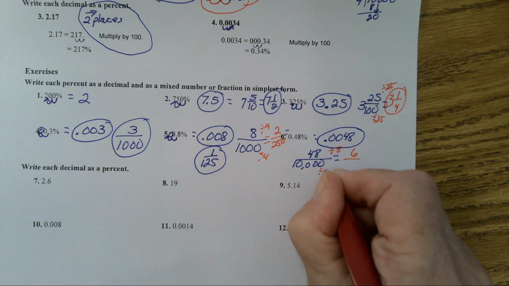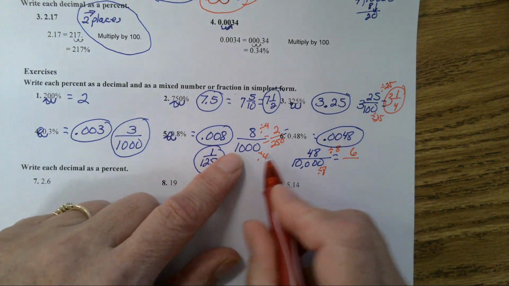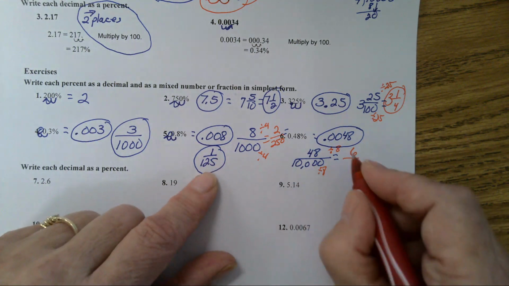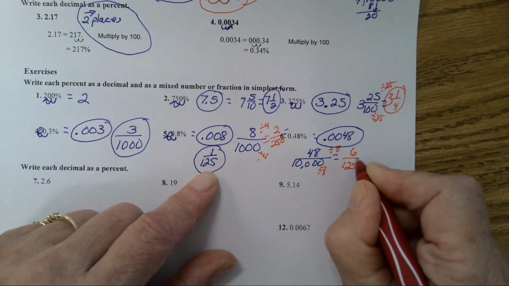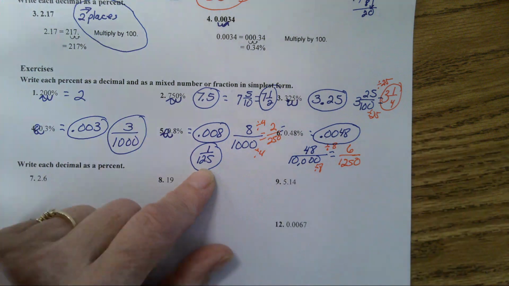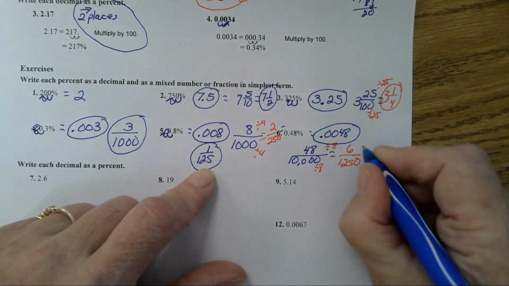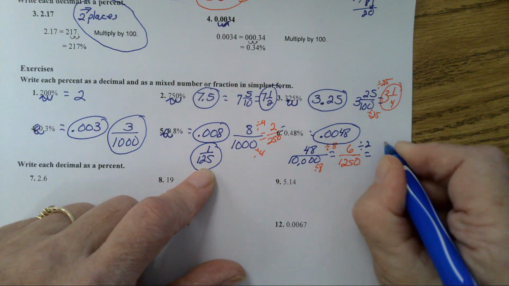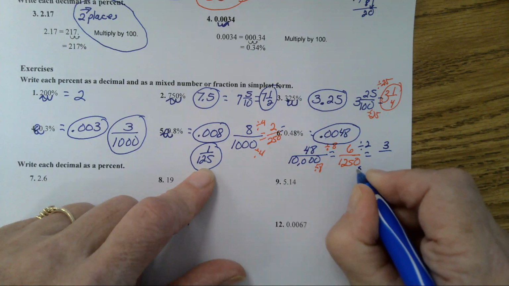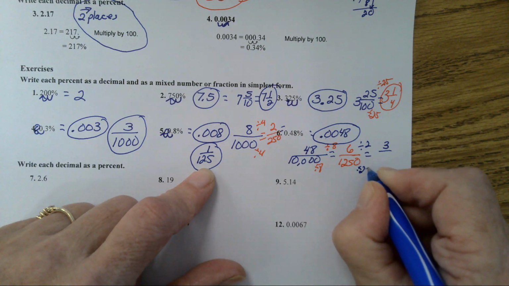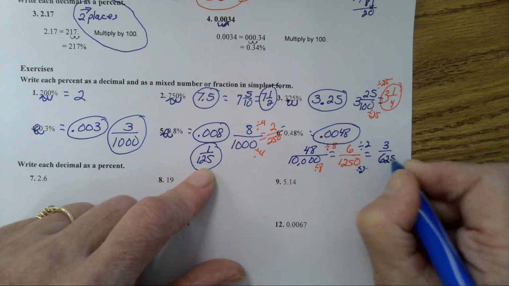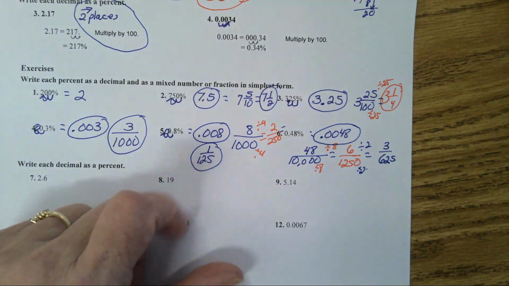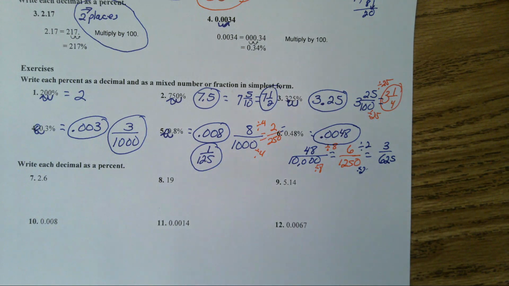And when you divide, you get 1,250. Oh, something bigger because 2 divides it again. 6 divided by 2 is 3. 1,250 divided by 2 is 625. And I think that's it, 3 over 625.